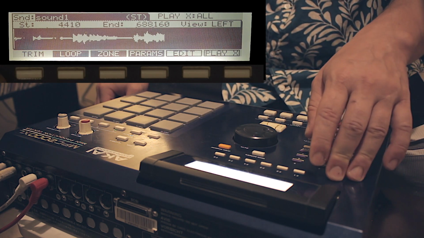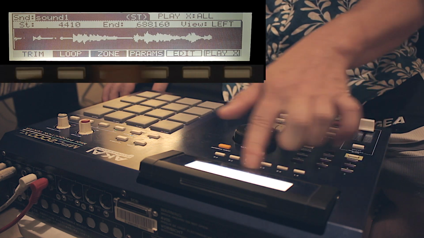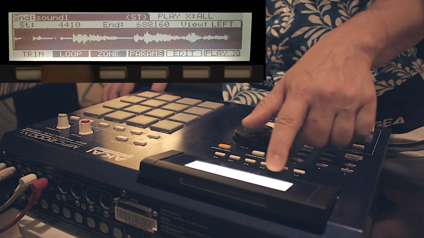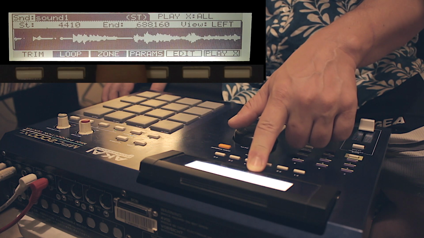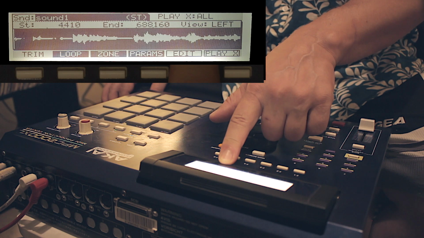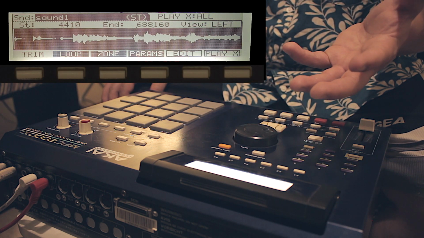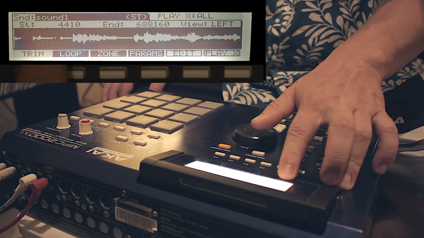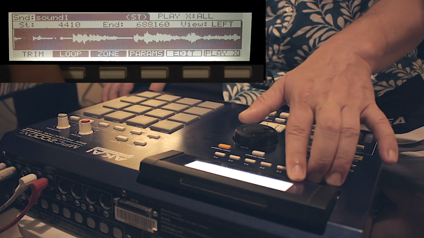Let's see what the Excel can do. Different windows. If you see, you got the trim window, the loop window, a zone, parameters as well in there. You got some edit. And this is very similar with the new MPCs in case you own one. First of all, the trim section is where you can chop your sample manually.